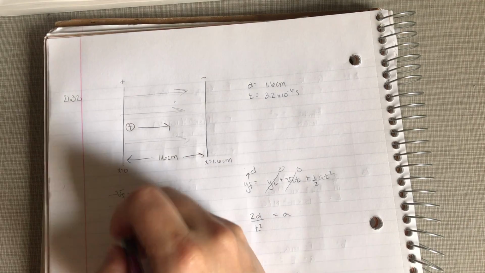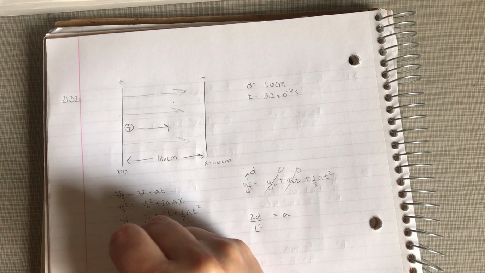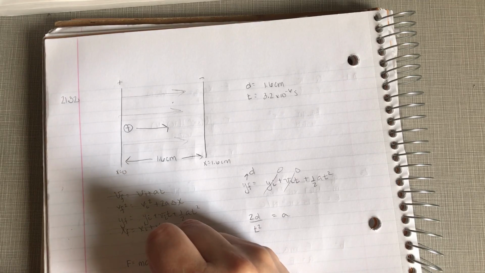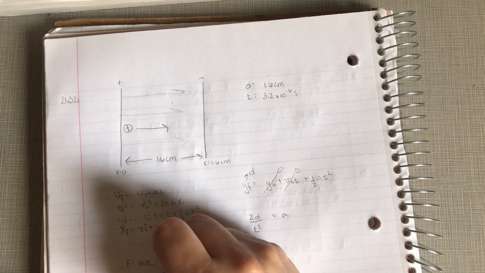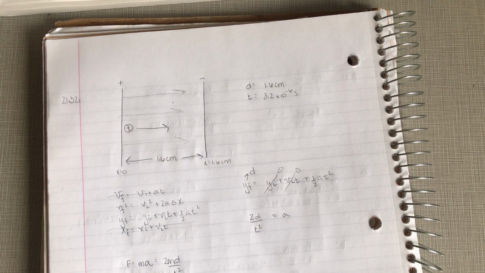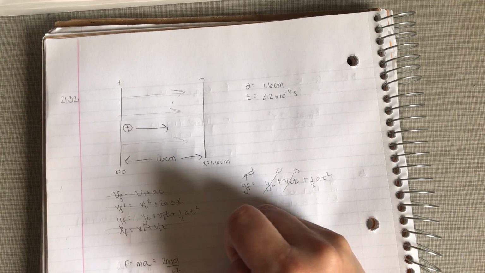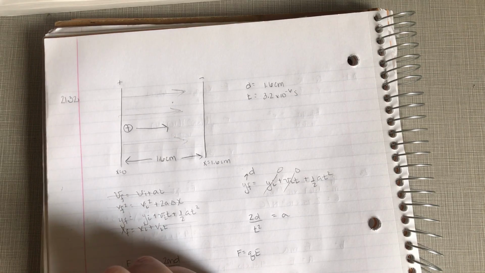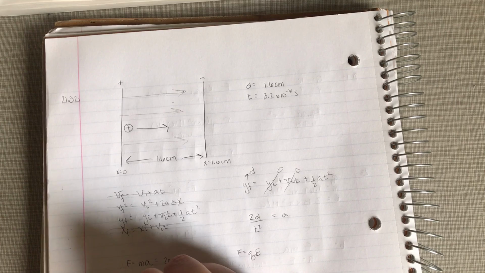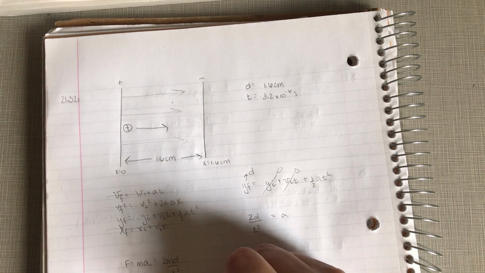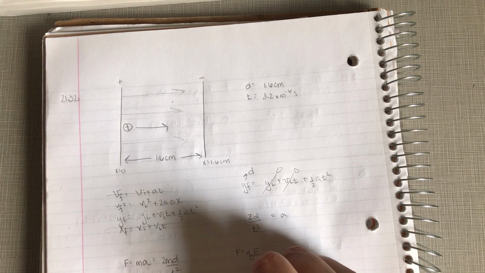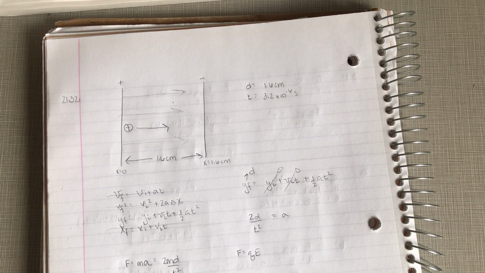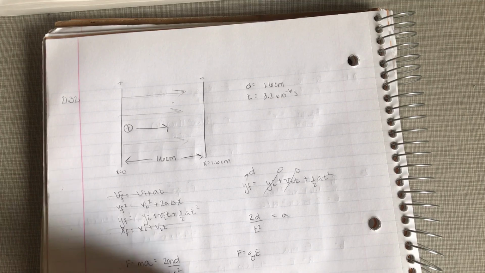Alright, so force equals mass times acceleration. So that means our force is 2 mass times distance over t squared. And we also know that force equals Q times the electric field. So that means 2md over t squared is equal to QE. So my electric field is 2md over q t squared. All right, now I'll plug in numbers.